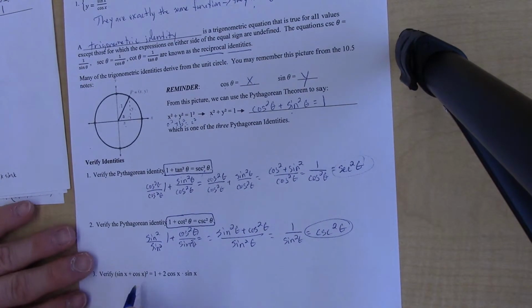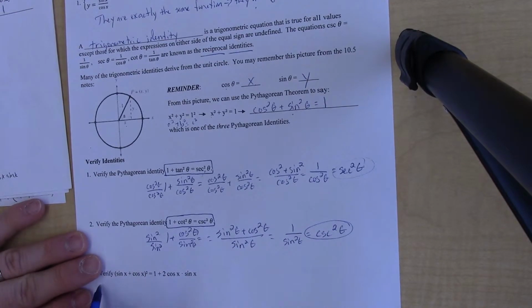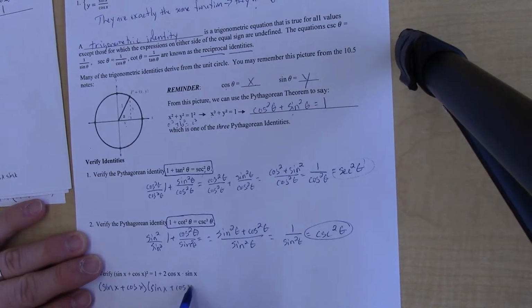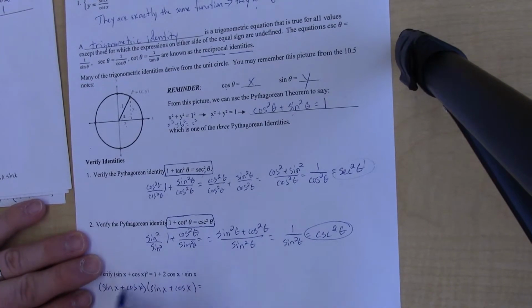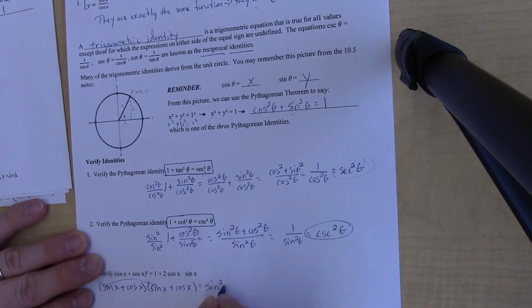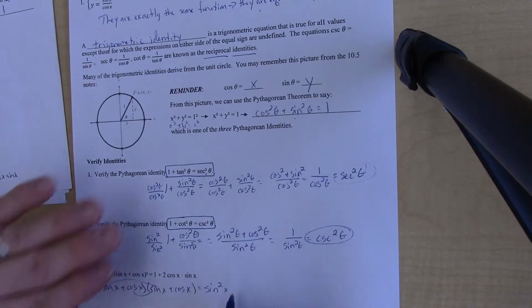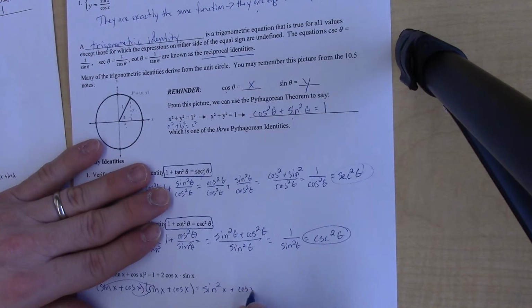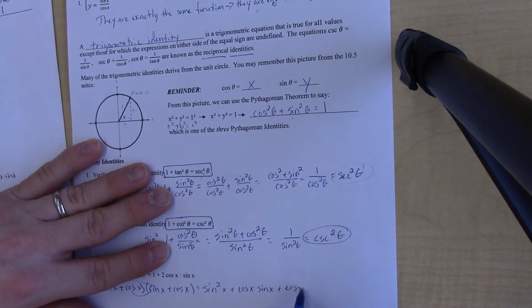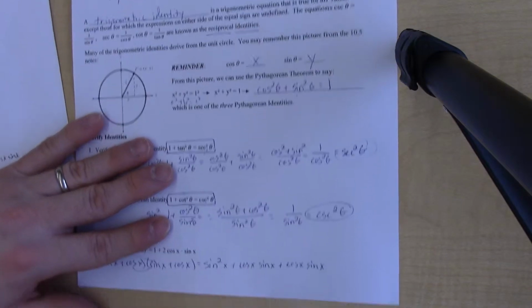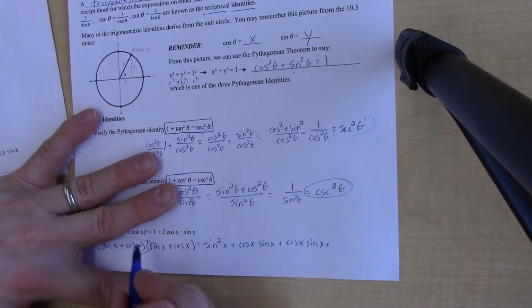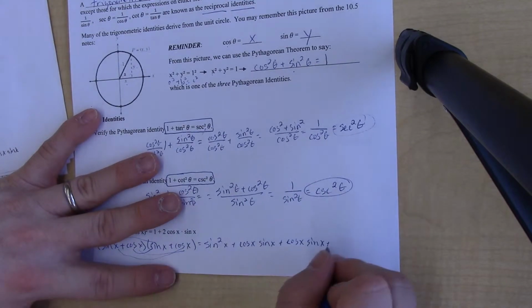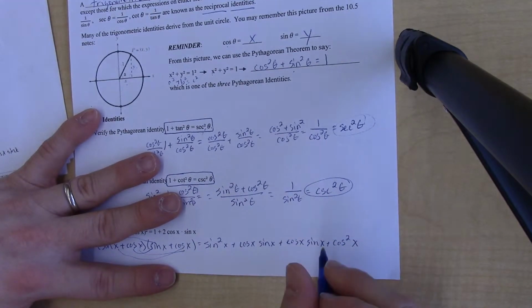This one's a little more difficult, but not really if you start looking at it. Squared means to times it by itself. So I have sine of x plus cosine of x times sine of x plus cosine of x. And I'm going to FOIL this out. Sine times sine is sine squared. Cosine times sine is cosine x sine x. And then I've got another one. And then I've got cosine times cosine to give me cosine squared.